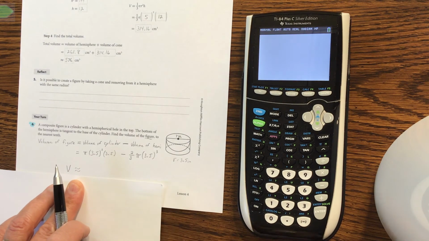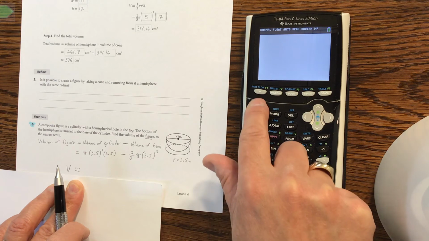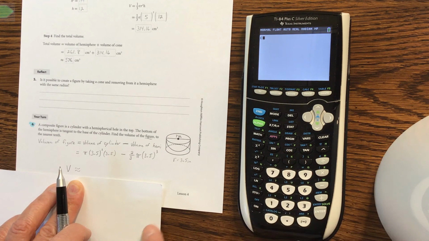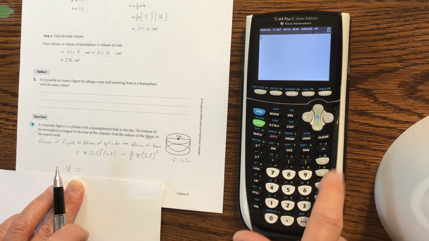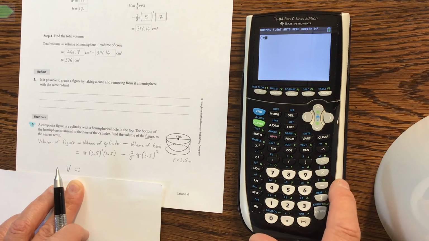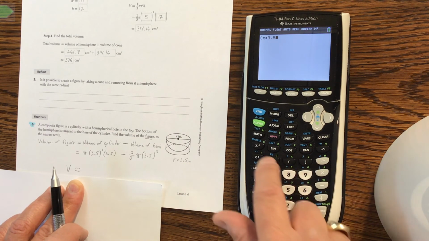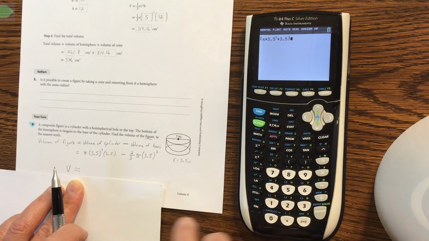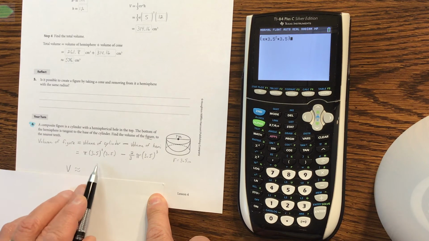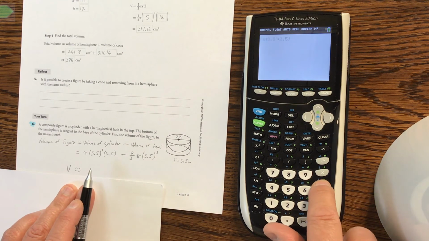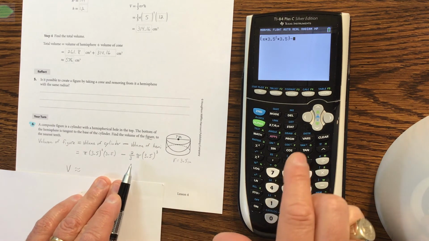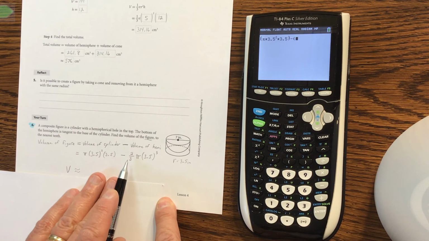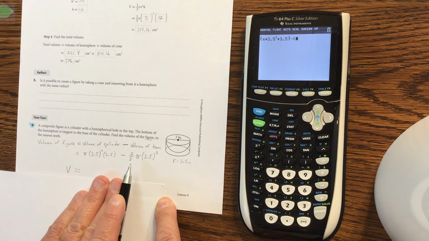This goes into that. I'm going to do this in the calculator in one shot: parentheses, pi times 3.5 squared times 3.5. That takes care of the volume of the cylinder, minus parentheses. And again, I'm going to do the 2/3 as 2 divided by 3.